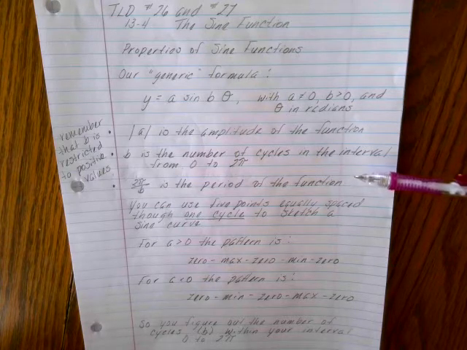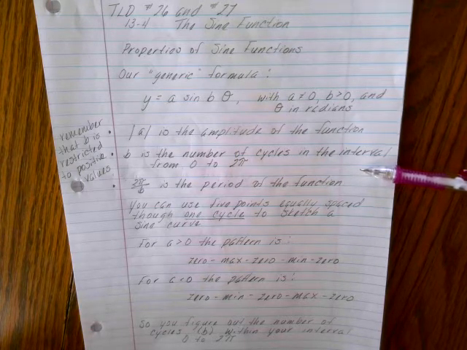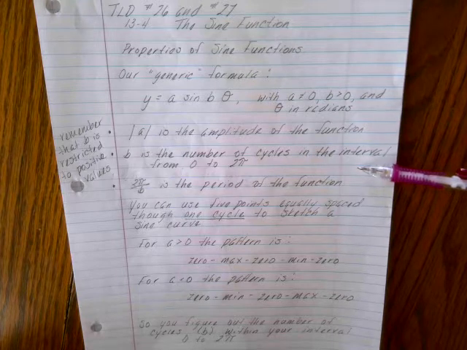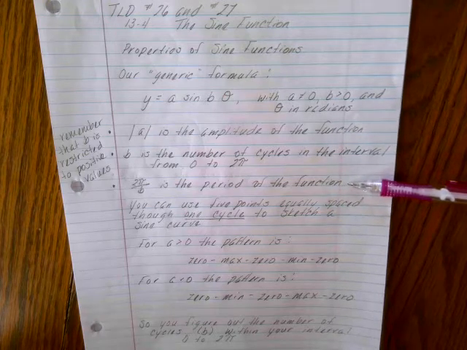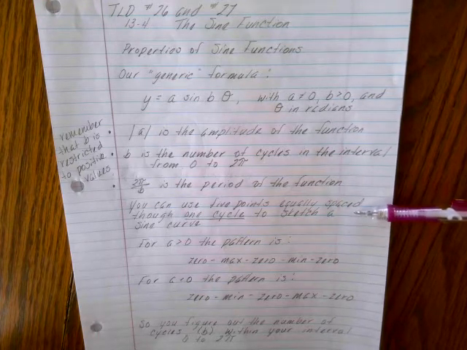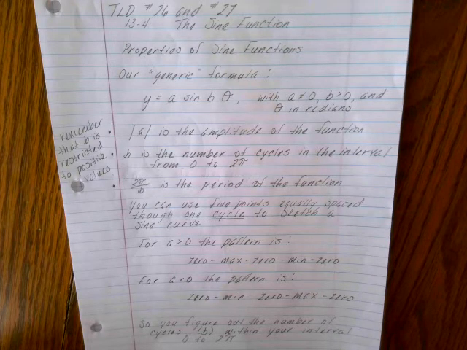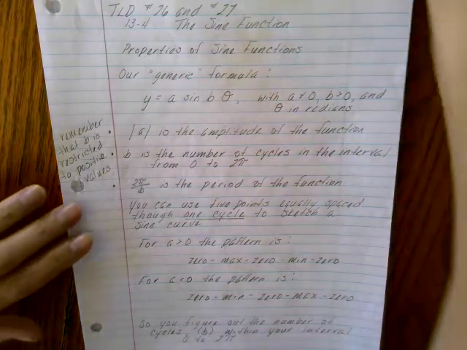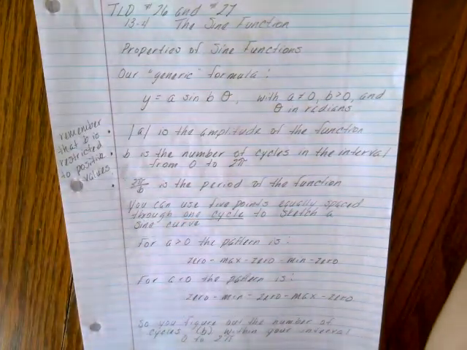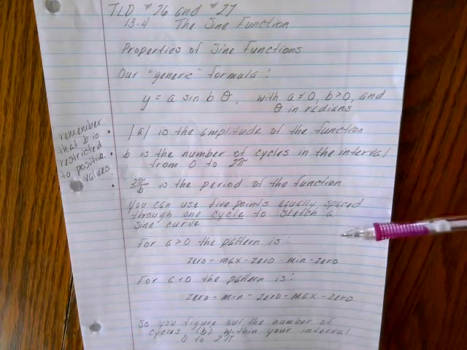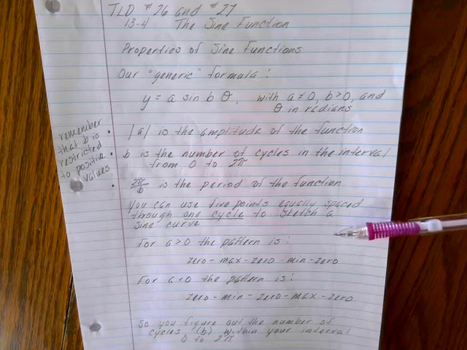All right, B is the number of cycles in the interval from 0 to 2 pi. 2 pi over B is the period of a function. Okay, you can use 5 points equally spaced through one cycle to sketch a sine curve.